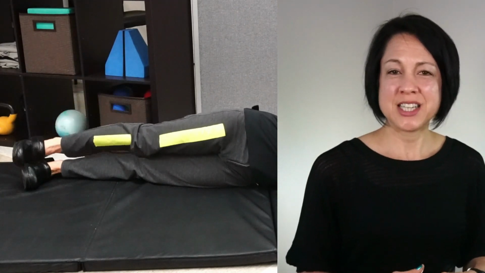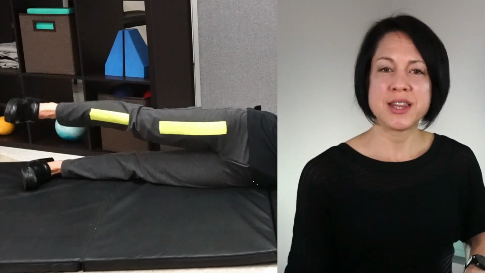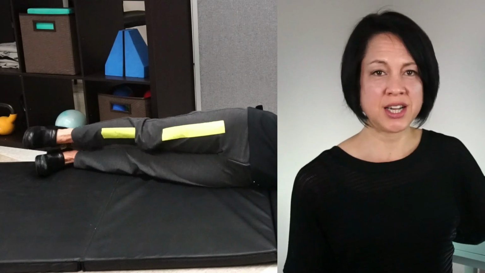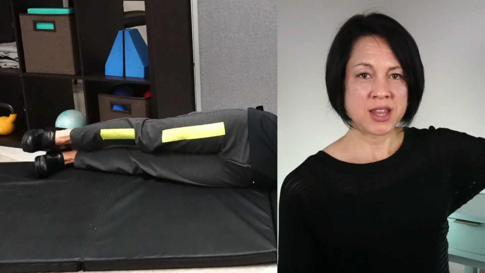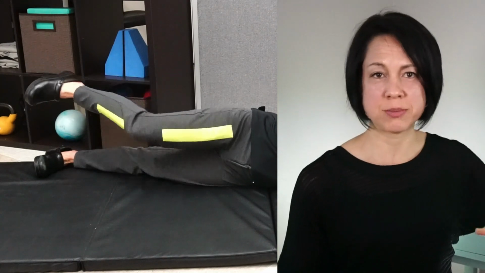Now, the mistake I see a lot of people make is they turn their knee so it's pointing upward and they compensate by using their hip flexors. So if that is you, you want to make sure you're leading with your heel. So you're on your side and you want to think about leading with your heel when you lift the leg. So the heel should be coming up first. That'll help keep that hip straight and really isolate that glute and that tensor fascia lata, or TFL.